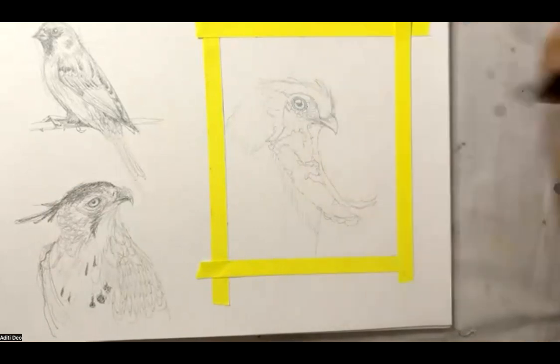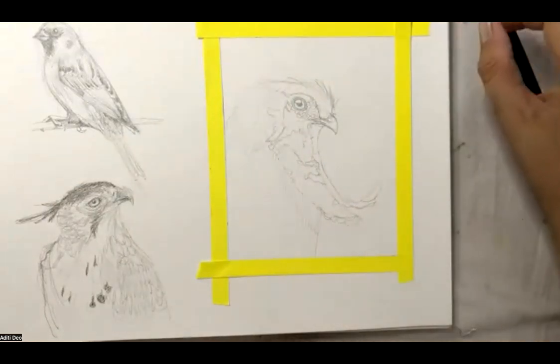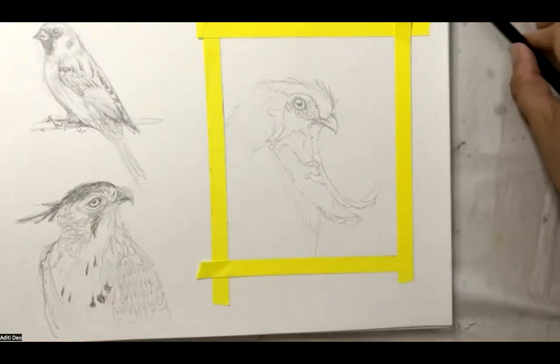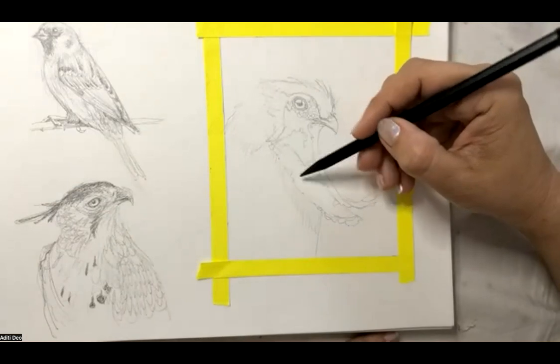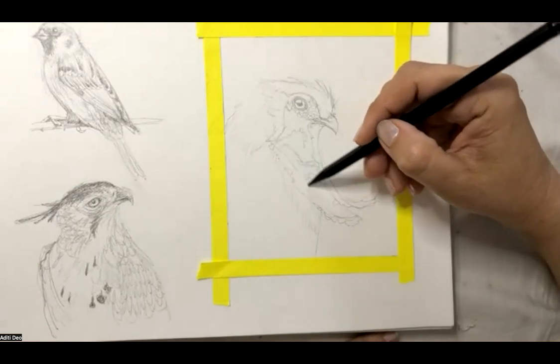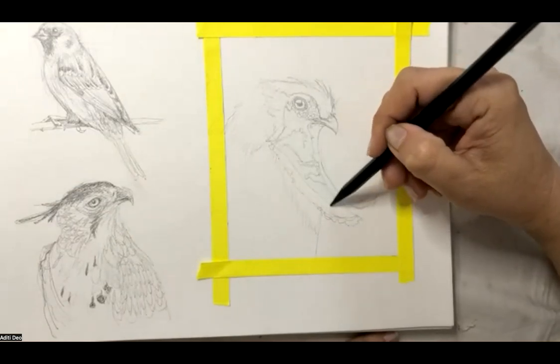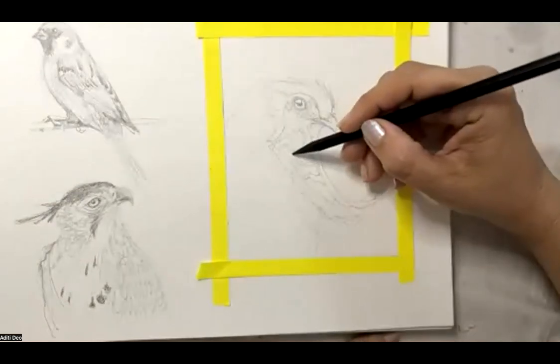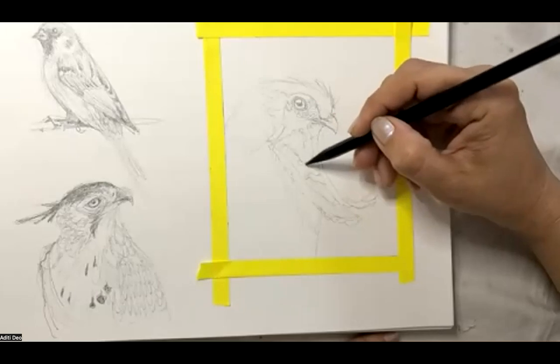I love that it has such distinct colors and such distinct demarcations of color. It's, if I may say so, easy to paint in that sense, because there's no muddying of colors. It's so clear, the lines.